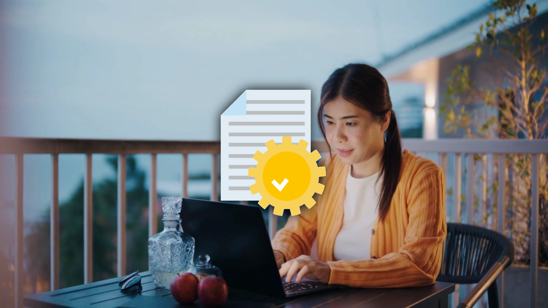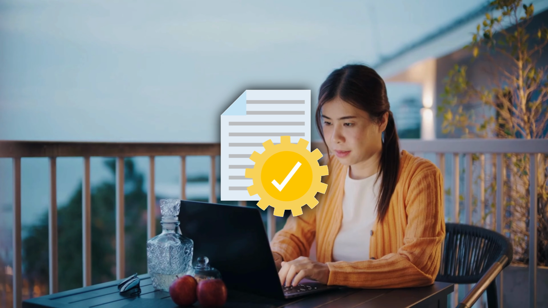Method 1. Modify registry. Before you modify the registry, you should take a backup of your registry settings before making any changes. Once ready, follow these steps.